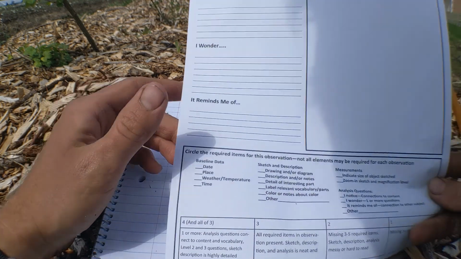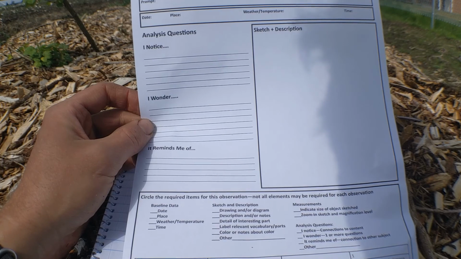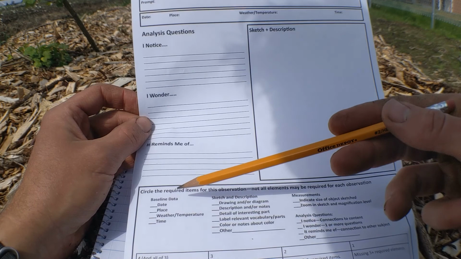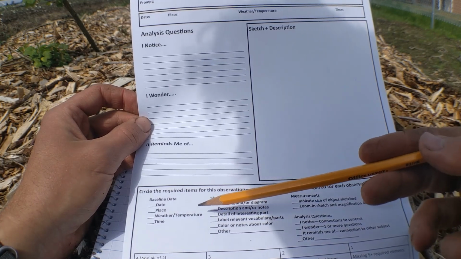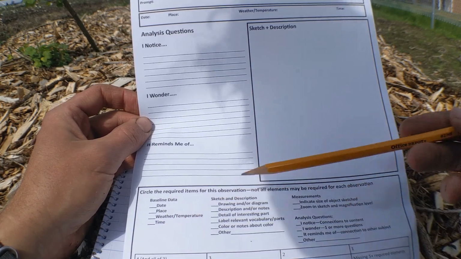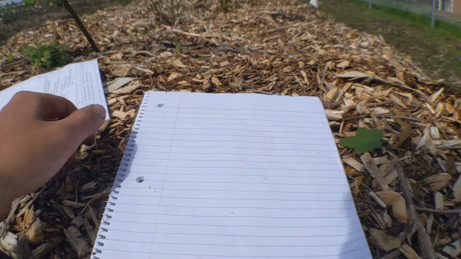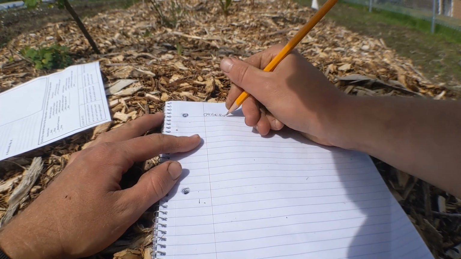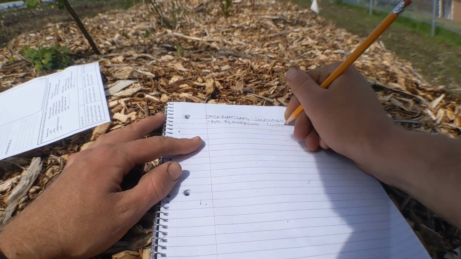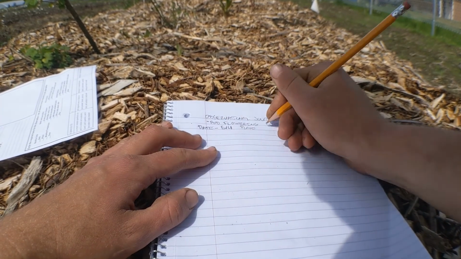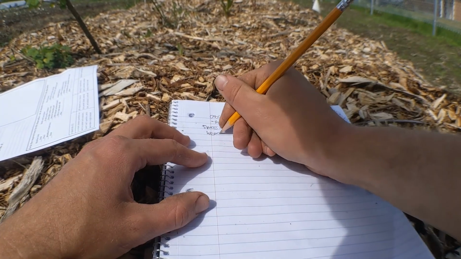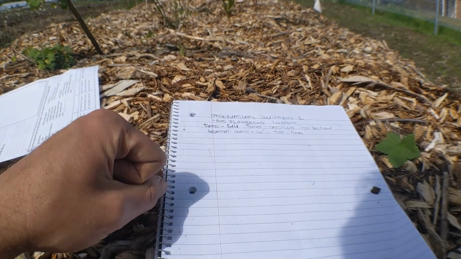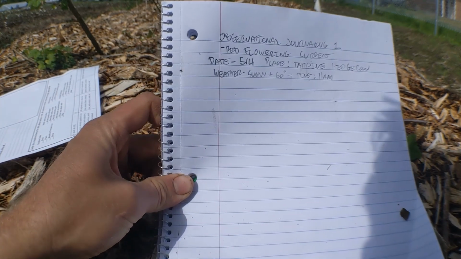So the first thing we're going to want to start with here is collecting our baseline data, which we see down here. So we want to make sure we're capturing the date, the place, the weather and temperature generally, and the time. So I'm just going to start up at the top here. I'm going to give a name for my observation. So there's my baseline data, all down there.